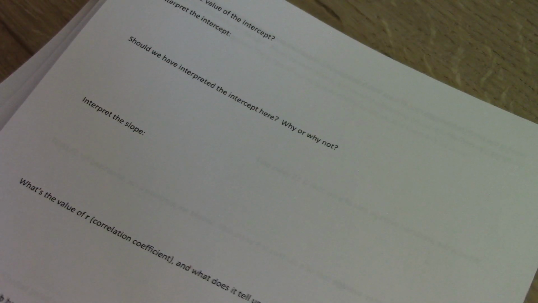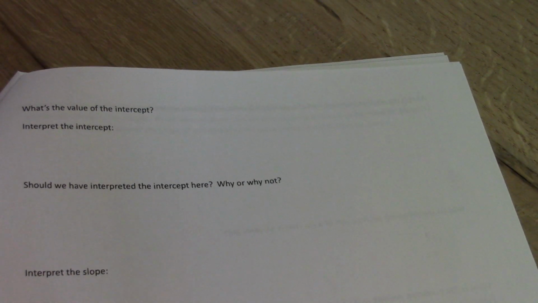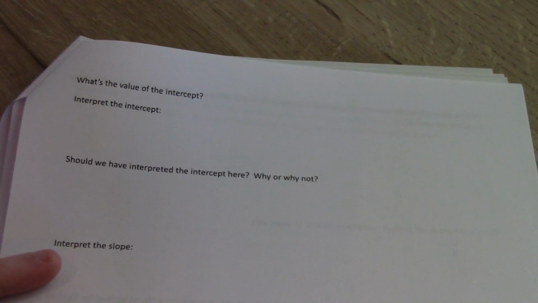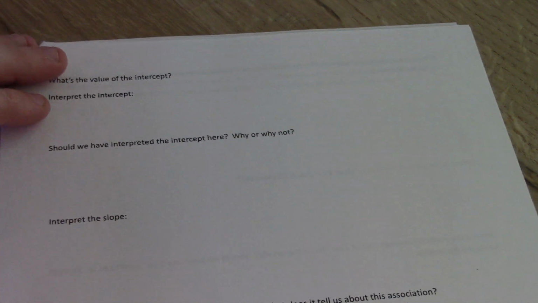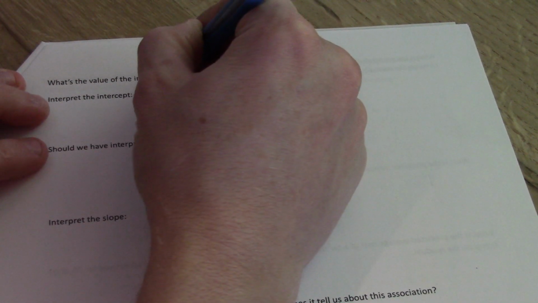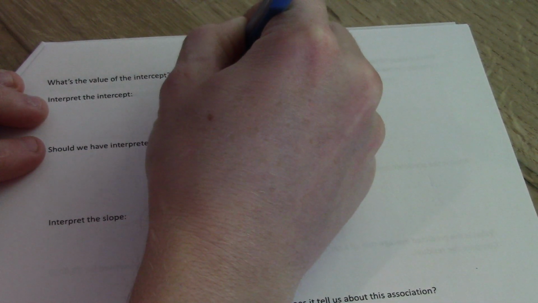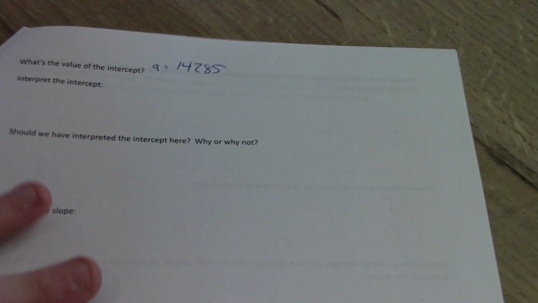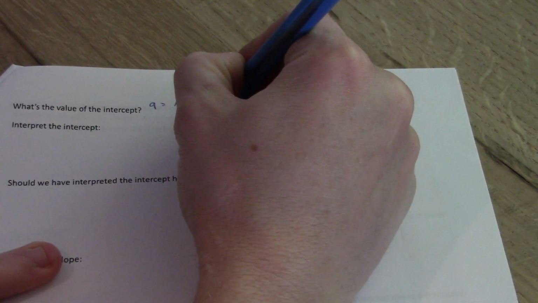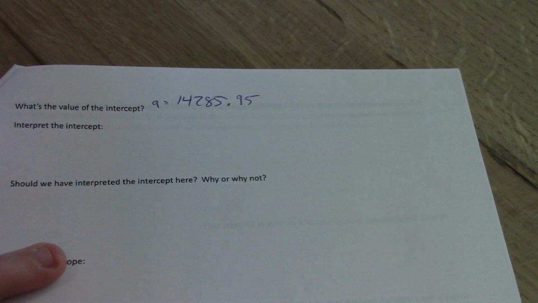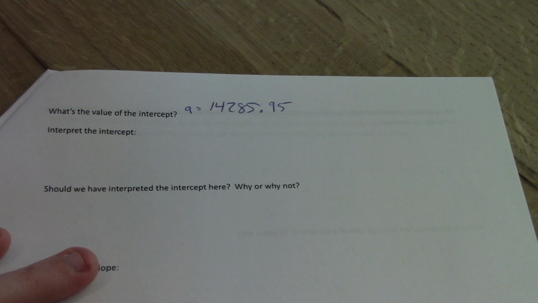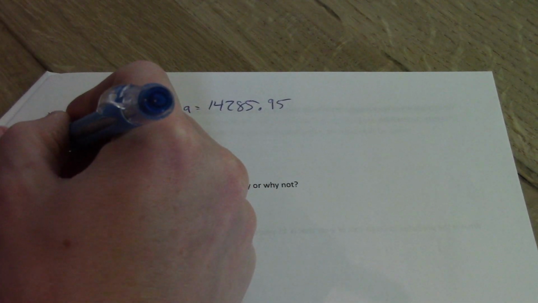So what do we do with this line? Well, we can do a couple of things. First, we can interpret and explain the intercept. So what was the value? The value of A was, again, the 14,285 and 95 cents. Okay, so the intercept, again, is always the number in the equation that's all by itself. It's not being multiplied by anything. That's the intercept.